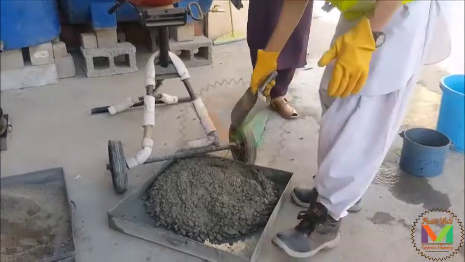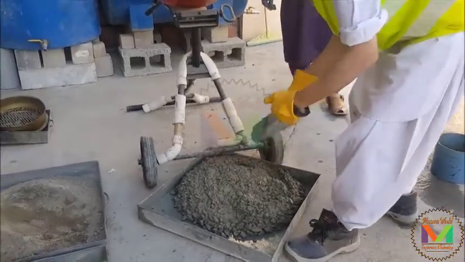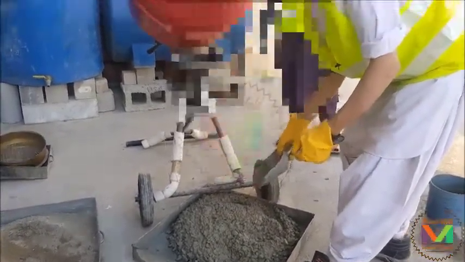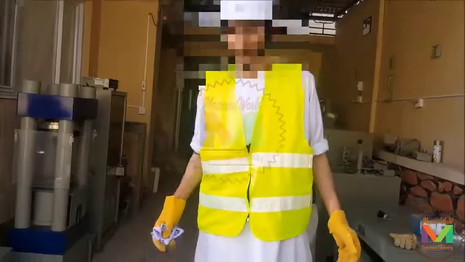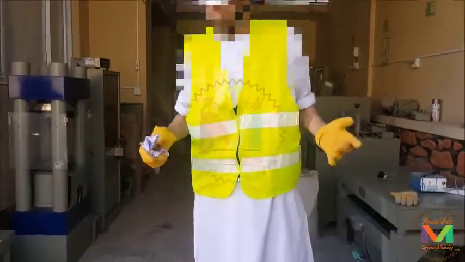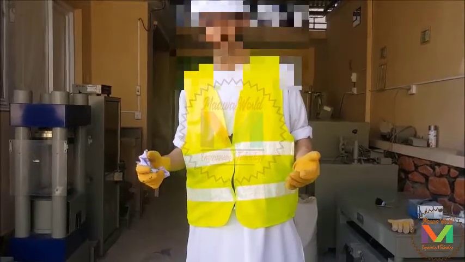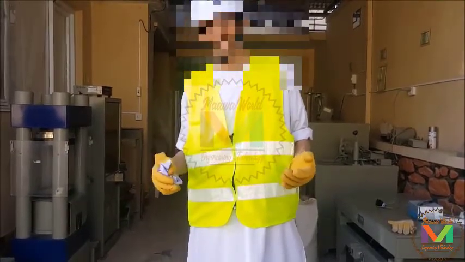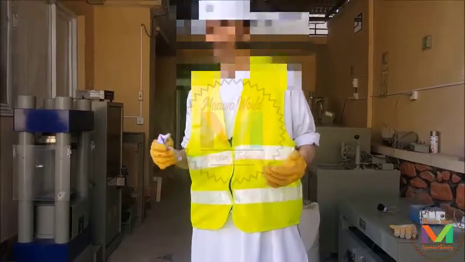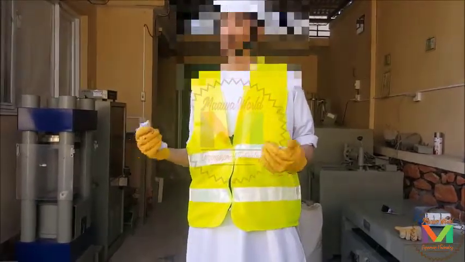Okay, now we are taking the air content test. We are performing or demonstrating it right away. As you can see, we are conducting the air content test according to ASTM C231, as per section 8.11.